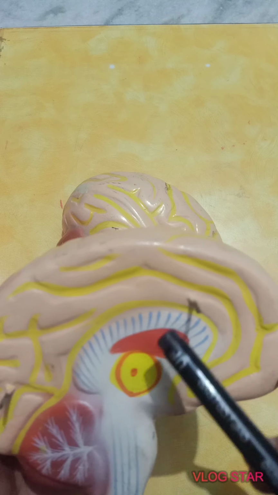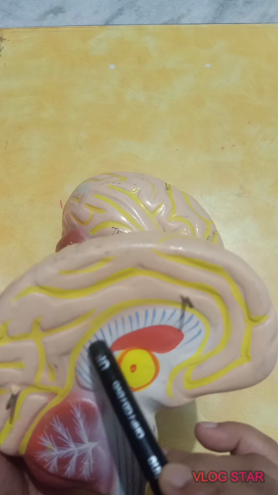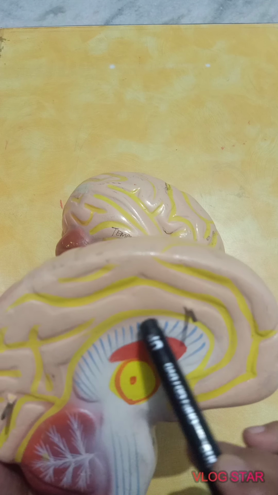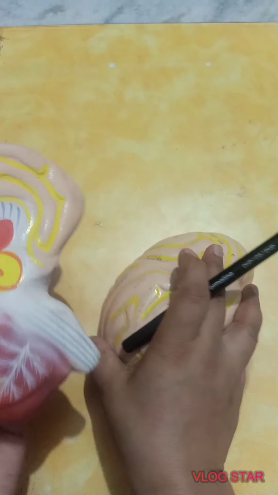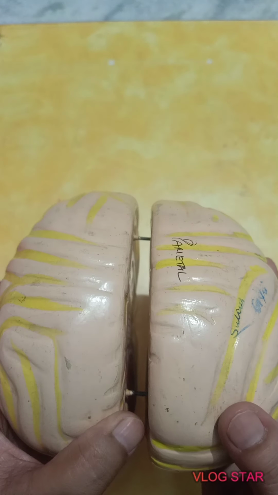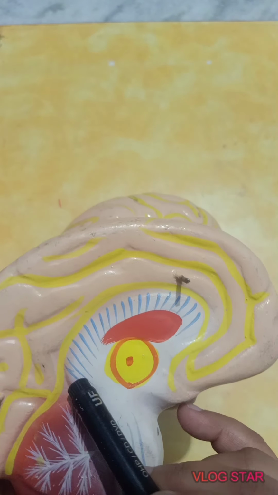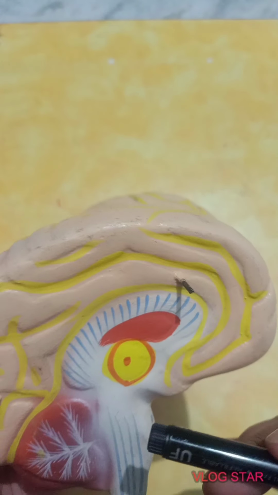Clear. So now come to this fibrous structure. What are these yellow fibers? These yellow fibers are the corpus callosum, which connect these two hemispheres. These remain connected with these fibrous structures only, these bluish fibers. These are the corpus callosum. The function is to connect the two hemispheres.